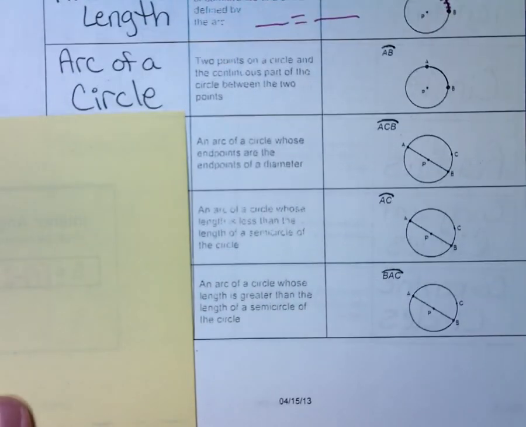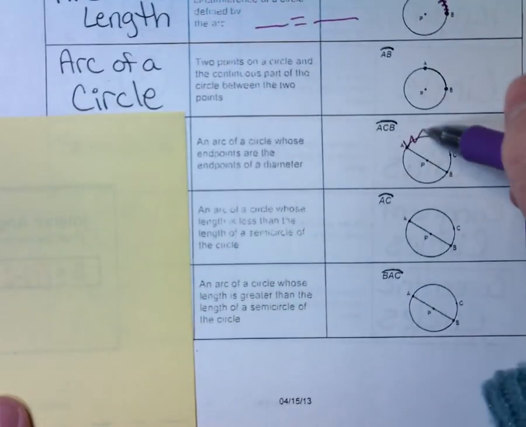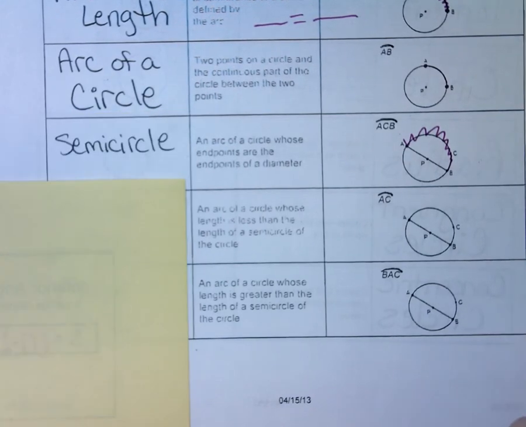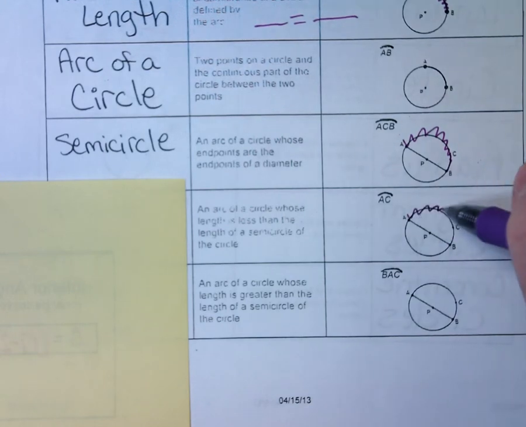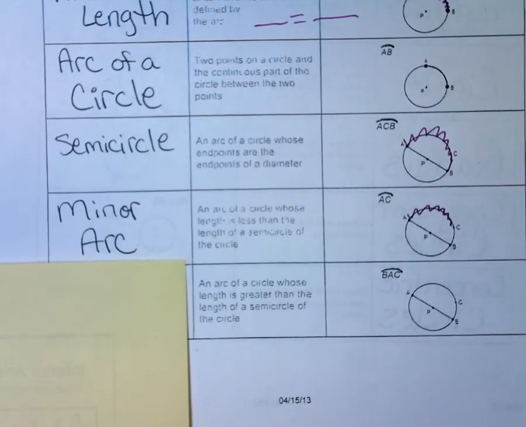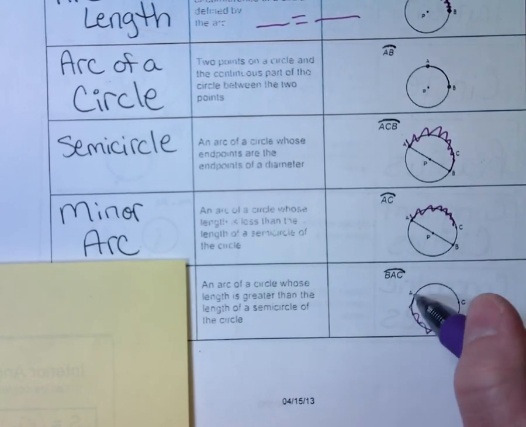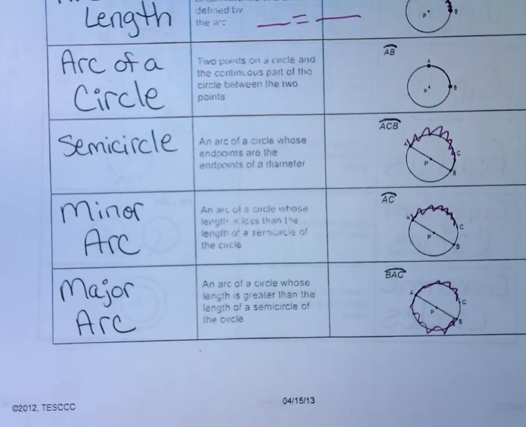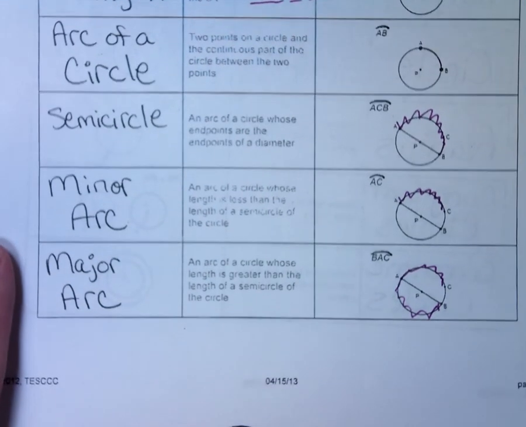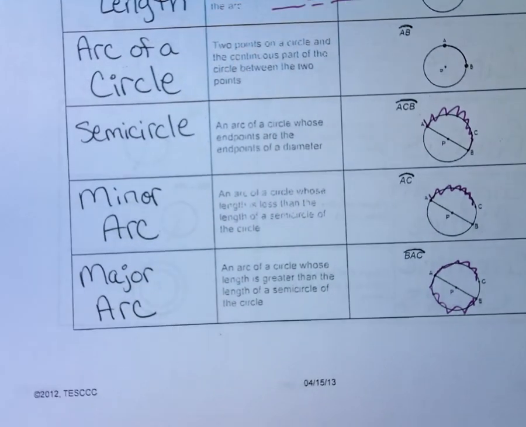Okay, how about the next one? Semicircle. If we go exactly halfway around the circle, that is a semicircle. Okay, how about the next one? A minor arc. If we go less than halfway around the circle, that is a minor arc. And the next one? A major arc. If you go more than halfway around, that's a major arc. A lot of this is review of vocabulary that we talked about in the last packet, Unit 7, Part 1, but then we did have some new stuff in here.